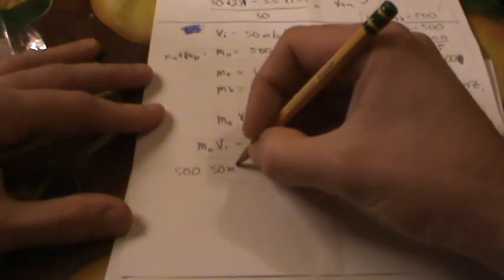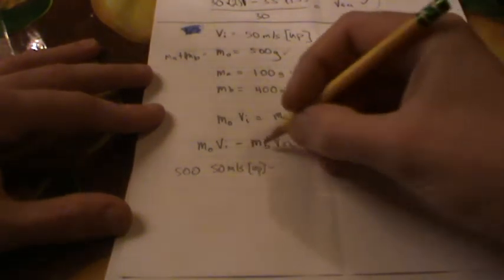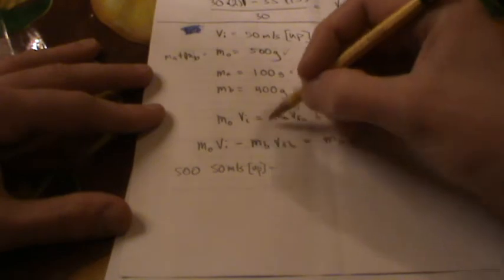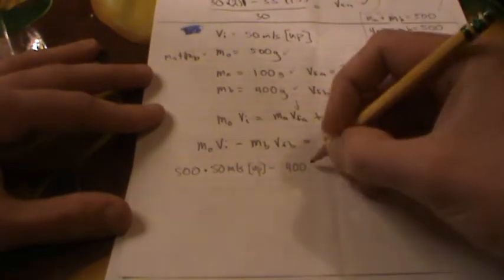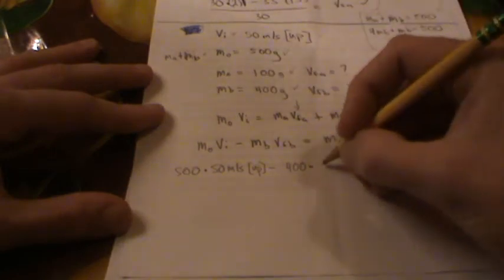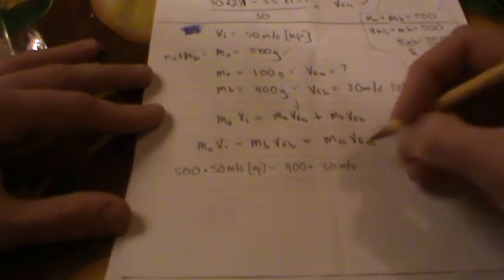So M_O is 500, and then initial velocity is 50 meters per second. This one's up. It looks like I'm going to have some problems here. M_B is 400, and this is 30 meters per second.